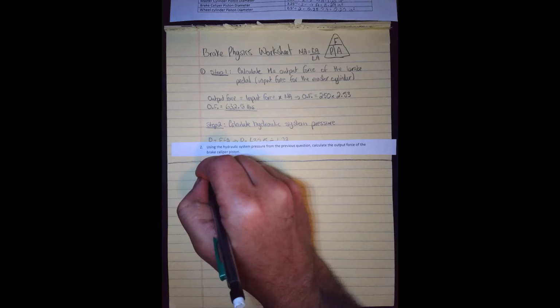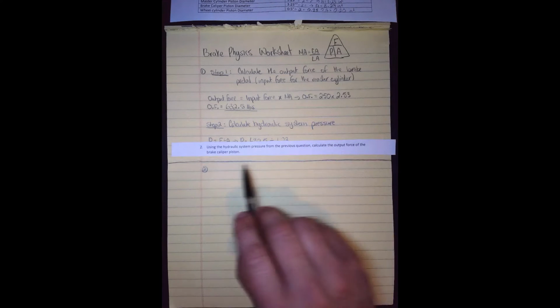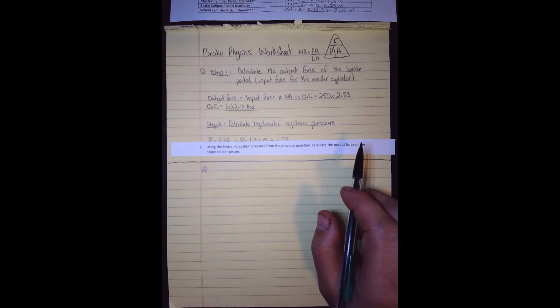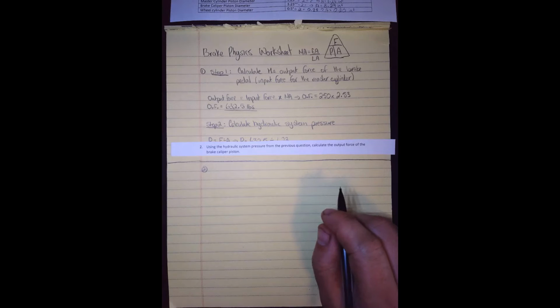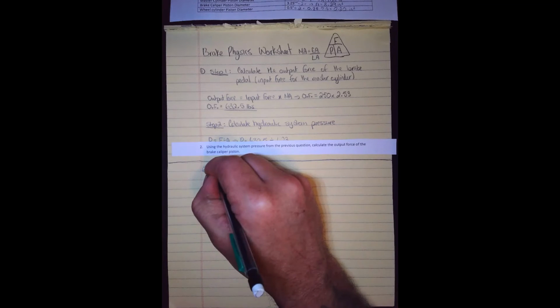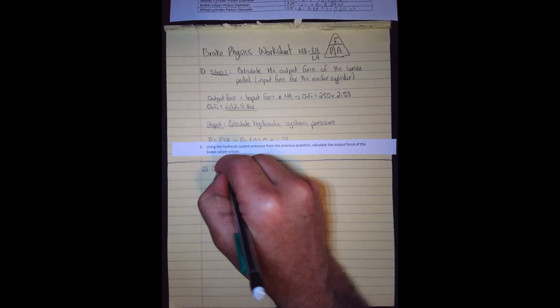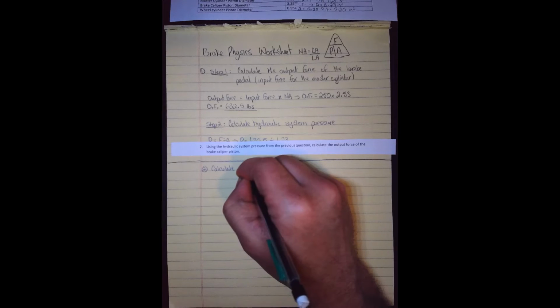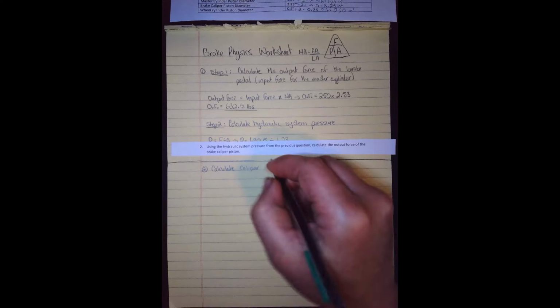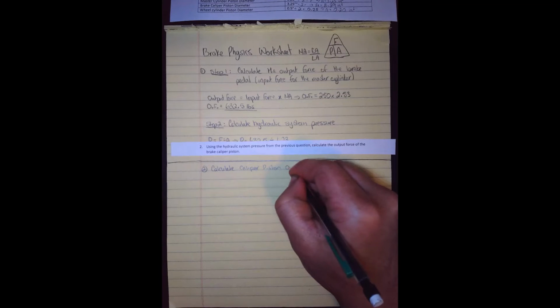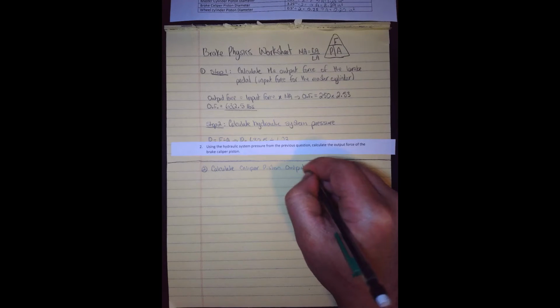For 2, as far as steps, because we're looking for a force and we already have the numbers that we're going to use for the formula, we've really only got one step here. So what we're going to do is calculate output force. Let's call it calculate caliper piston output force.